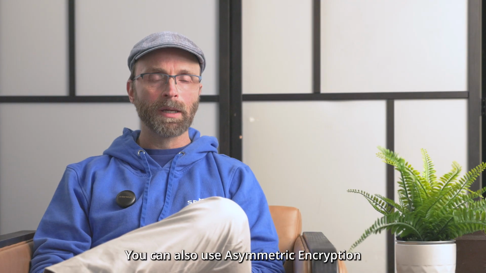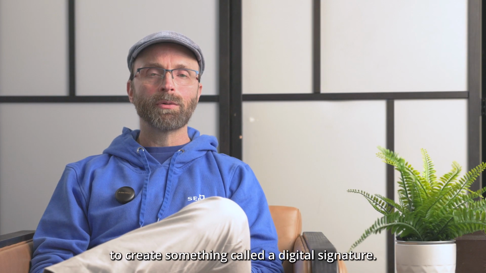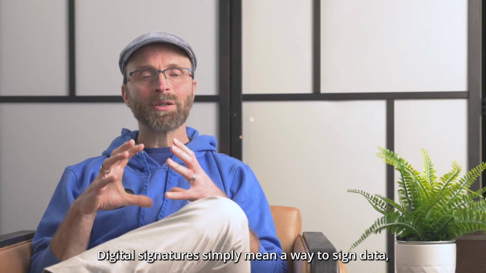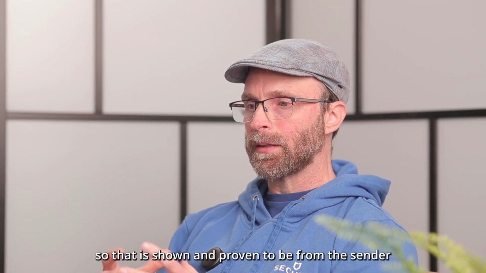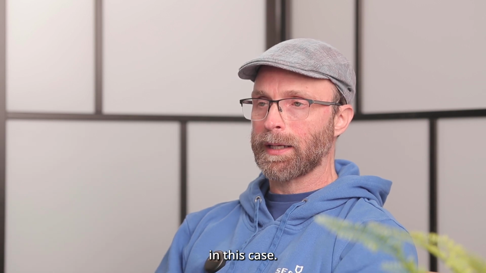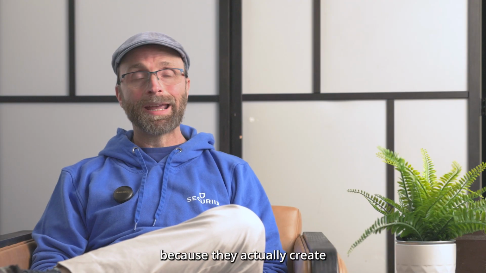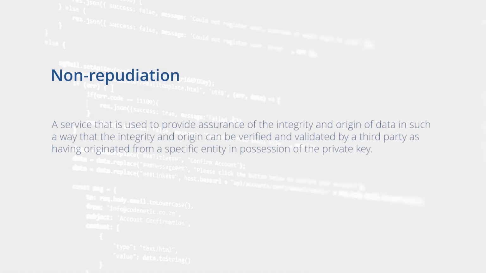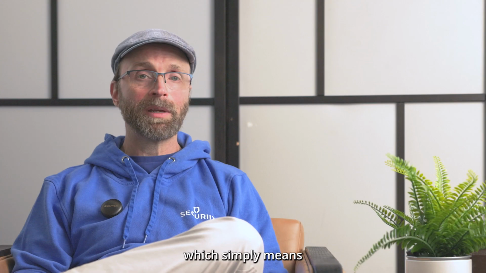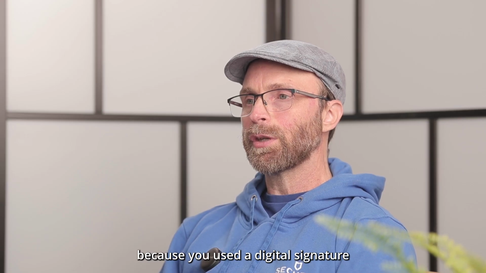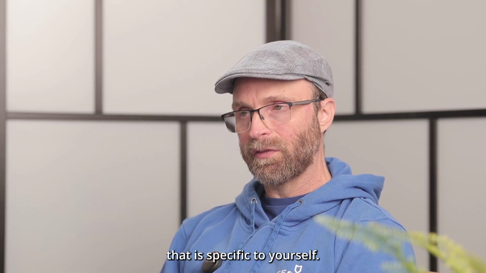You can also use asymmetric encryption to create something called a digital signature. Digital signatures simply mean a way to sign data so that it is shown and proven to be from the sender, from yourself in this case. Digital signatures are very helpful because they actually create something called non-repudiation. Which simply means that you cannot state you did not send or that data is not yours because you used a digital signature that is specific to yourself.